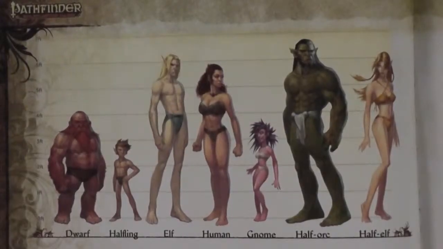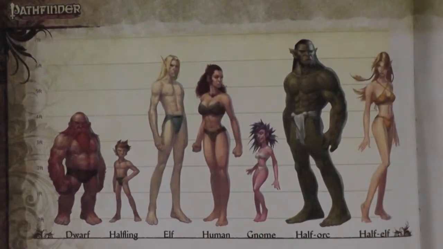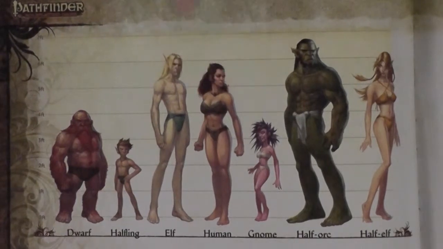So these are the races. You have a dwarf, halfling, elf, human, gnome, half-orc, and half-elf. I generally tend to choose race before class, but you can do it in any order that you feel like doing it. I'm going as an example to make a human, just because that's the easiest and the most evenly balanced race. It's a good starting race, but really you can start using any race.